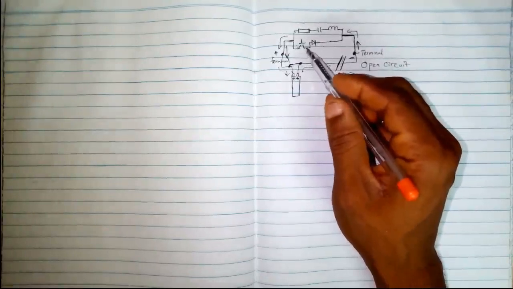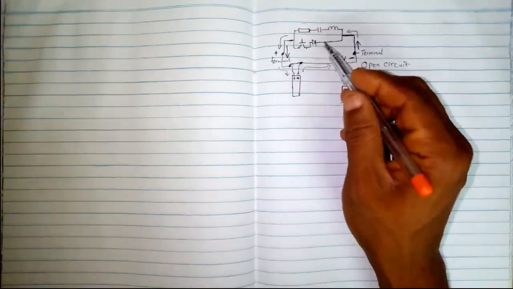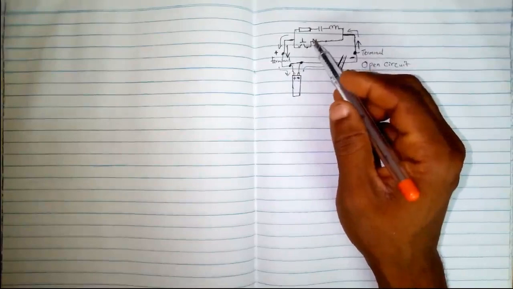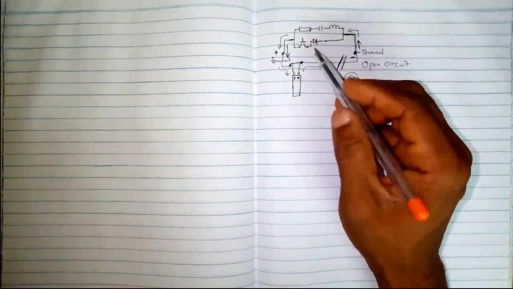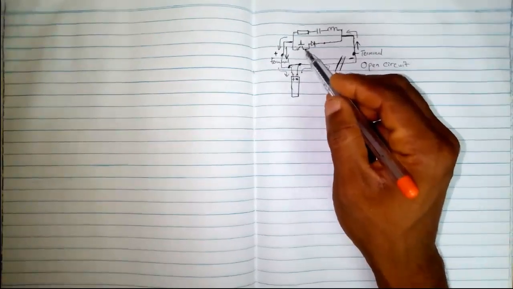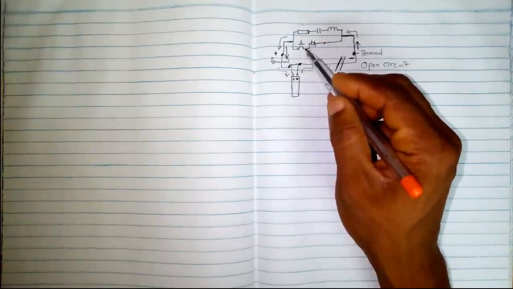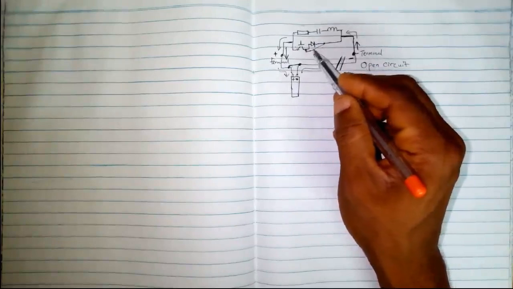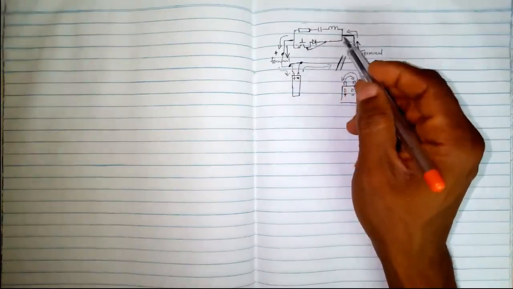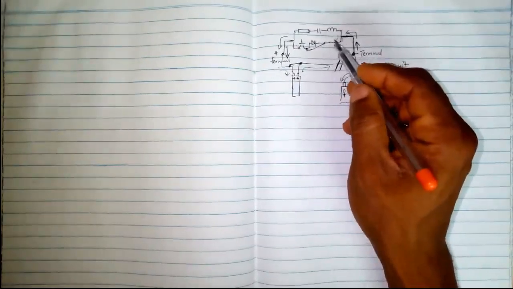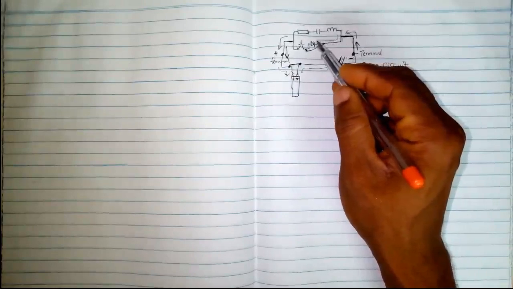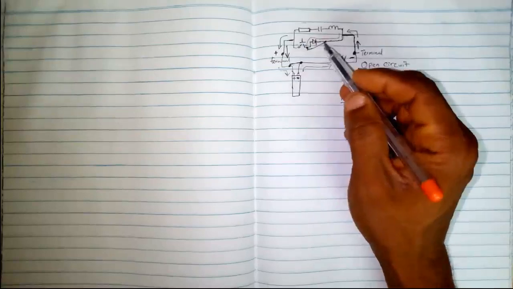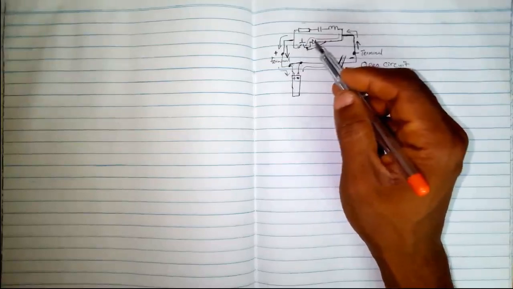Short circuit can happen between this point and this point, thereby bypassing this component here. Let's assume a short circuit happens between this point and this point. It is going to look like this. So current that is coming in, that is supposed to flow through this component to this one, will no more pass through this component again.